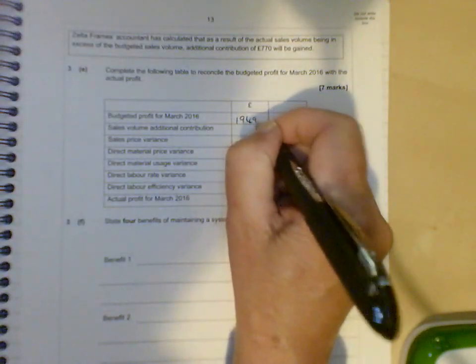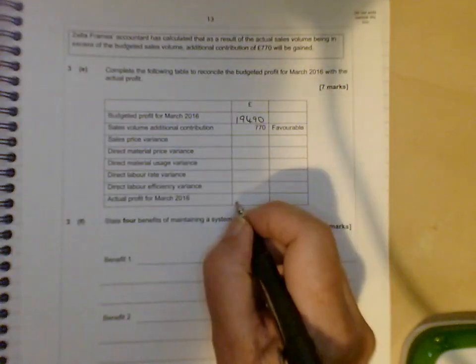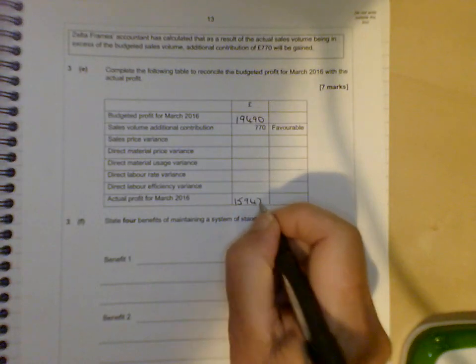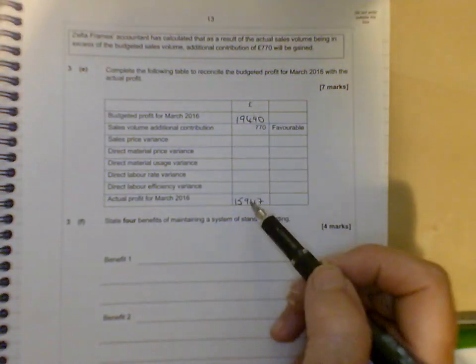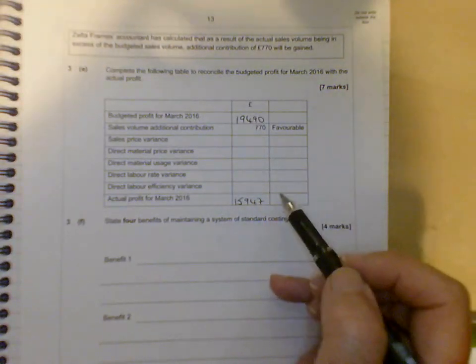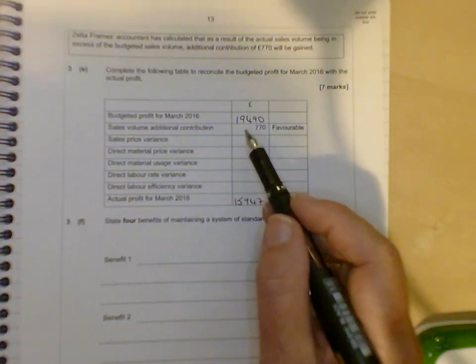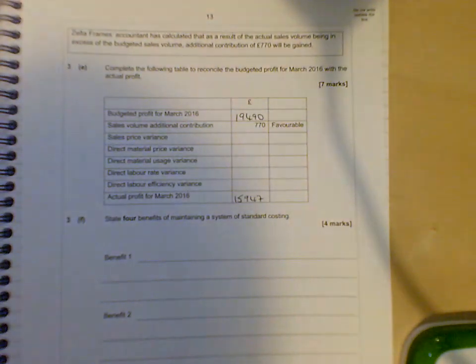19,490. And what we could do is just shove the figure in straight at the bottom, the actual profit we worked out, 15,947. So we can see that overall profit has gone down by quite a bit, about £3,000 or £4,000. So we're going to be expecting, because we've got the adverse variances, obviously an adverse variance will reduce profit. Okay, so the sales variance, let's stick that one in first.